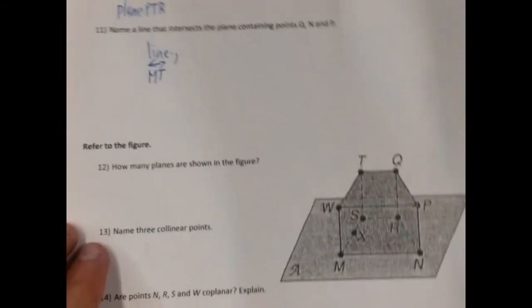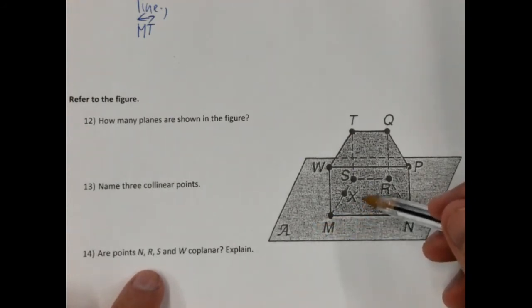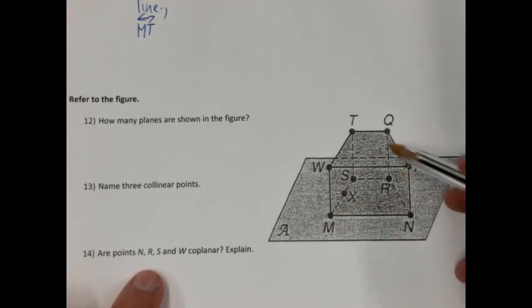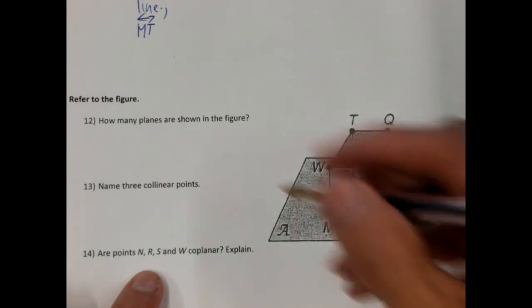Last one. Here we go. How many planes are shown in the figure? Okay, so we have the big plane on the bottom. Again, we're going to count that as part of it. Then we have these 4 faces on the outside, so 1, 2, 3, 4, and then 5 on the top. So 6 total, 6 planes.